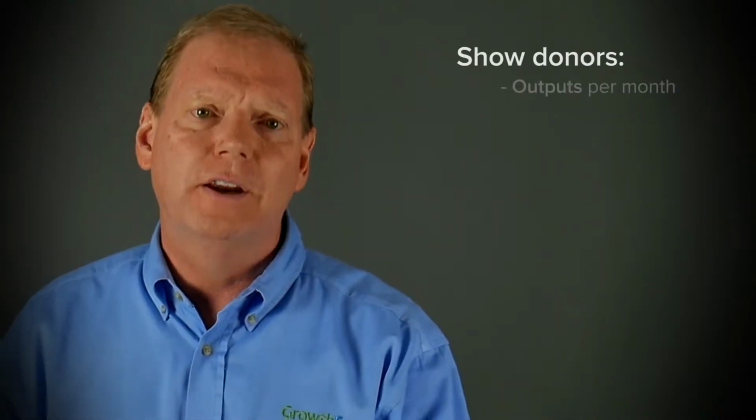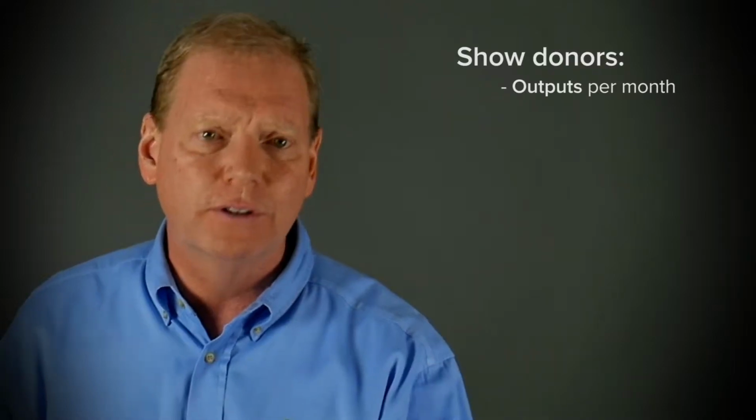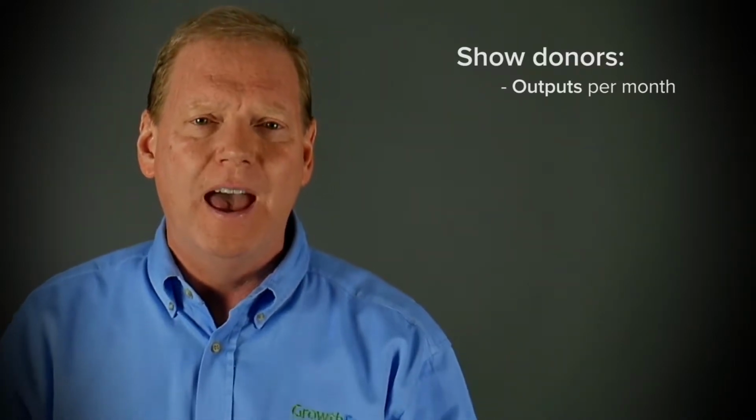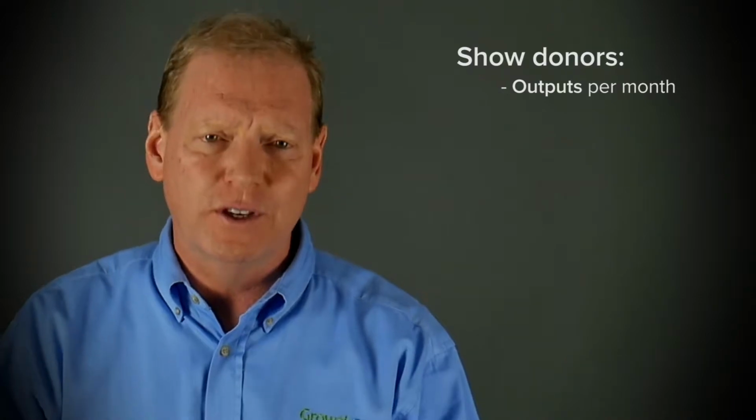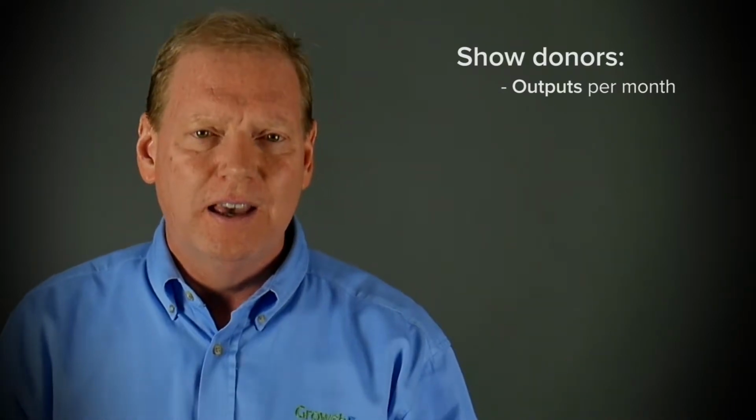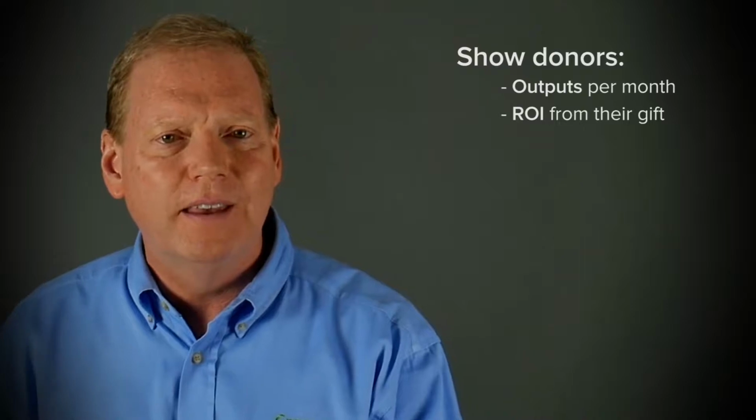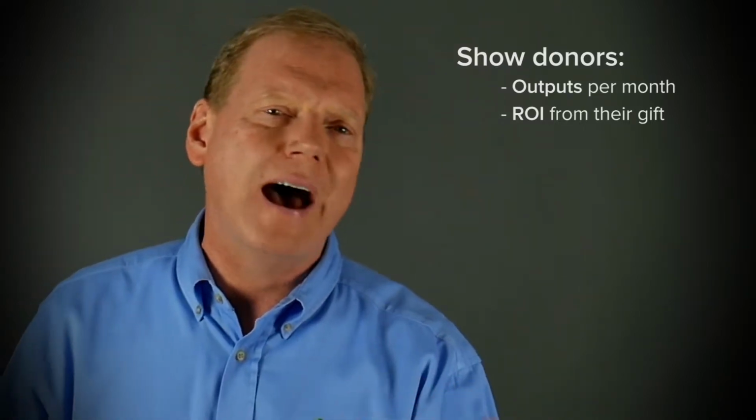Now, when you're adding new staff, this is a great time to ask donors to help pay for that headcount. You can get a bigger gift from your donors if you can show them the return on investment that they get by their contribution to your mission. And you do that by showing them the number of outputs that are going to happen per month as a result of their contribution. When you hire that new person, how many outputs, how many programs, and how many services are going to get delivered to your clients? Then you can show them how their money is going to have an impact on the number of outcomes that are a result of those services and those programs.